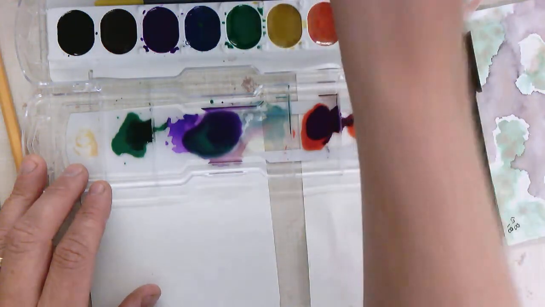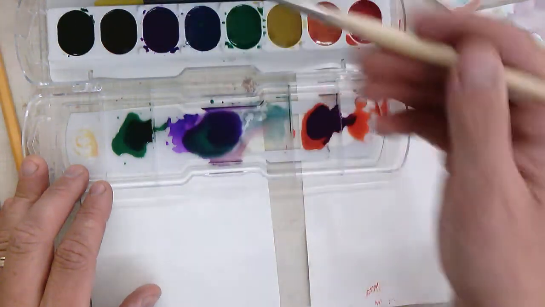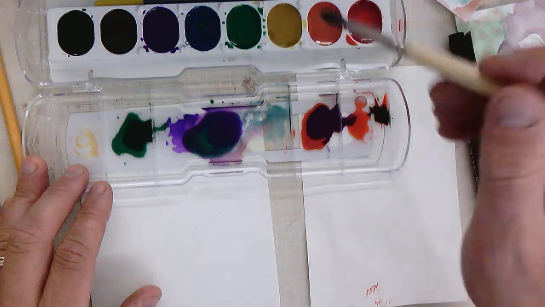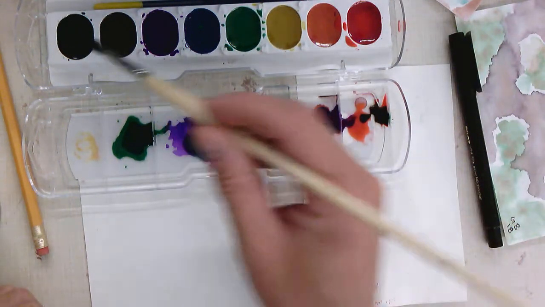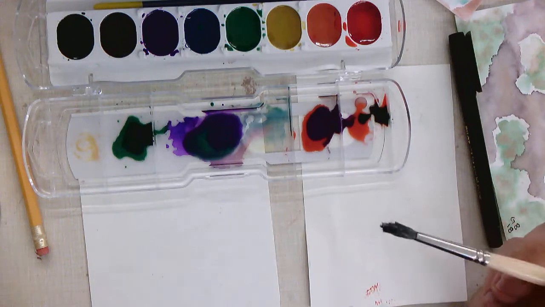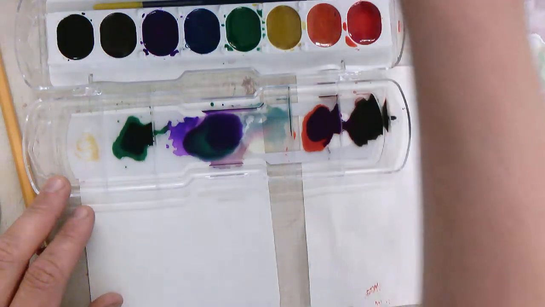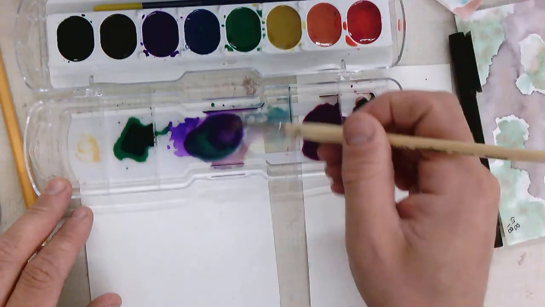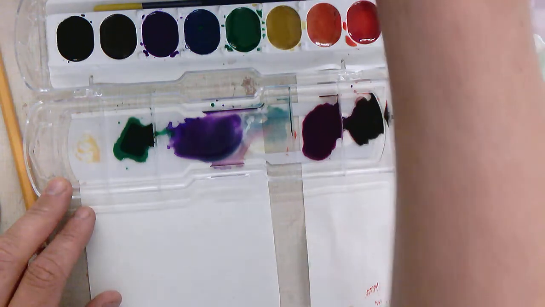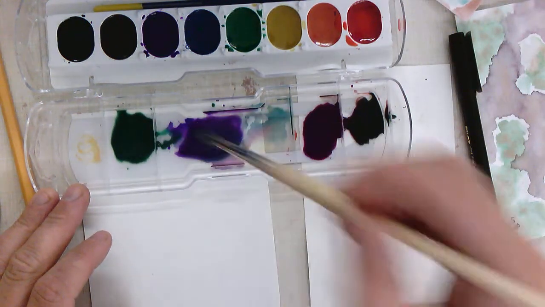Some of you, if you're using metallics, might have something over here like gold or silver. But if you have the regular watercolors, there should be brown and black at the end. It doesn't really matter. All right, so I have myself four colors that are different than the ones at the top of the paint set.